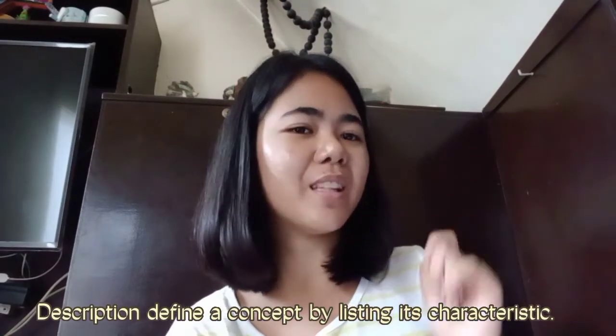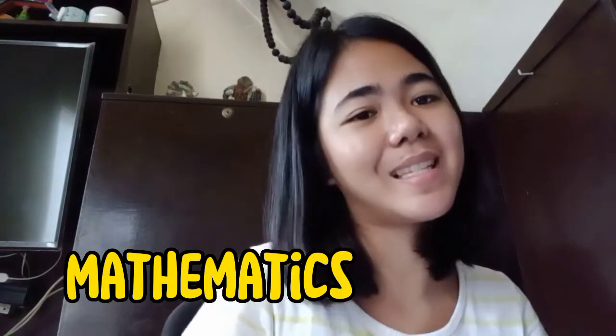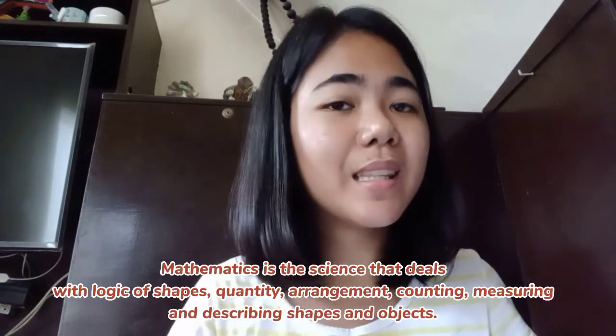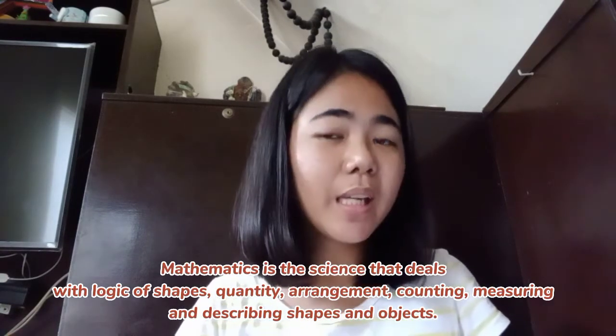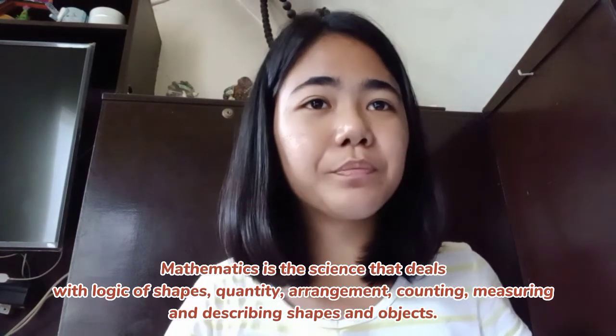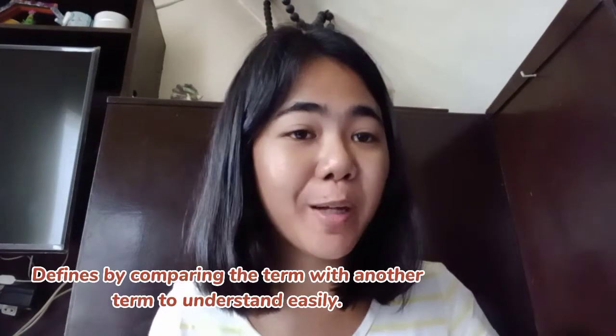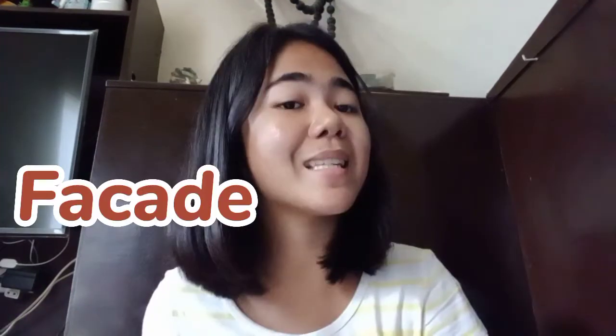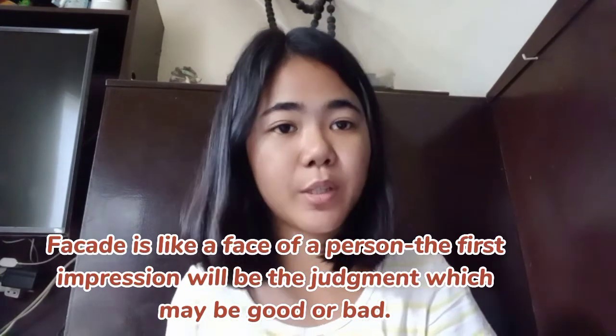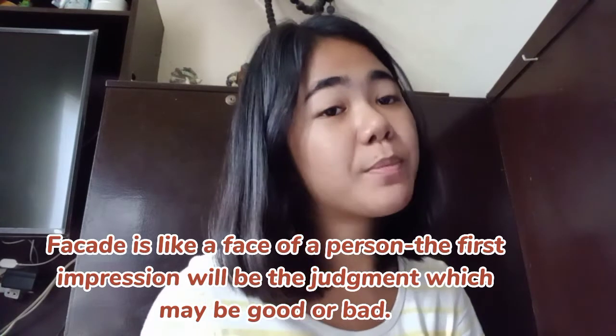The third technique that I am going to tell you is description. Description lists and also defines the term. Let us use the term mathematics as an example. Mathematics is the science that deals with the logic of shapes, quantity, and arrangement. It also deals with the practices of counting, measuring, and describing shapes and objects. The fourth technique is analogy. Analogy explains and compares to a similar topic, where the second is familiar but the first is not familiar to the audience. Let's say the word facade as an example. A facade is like the face of a person. The first impression will be the judgment, which may be good or bad.